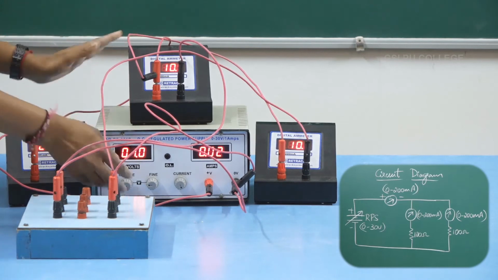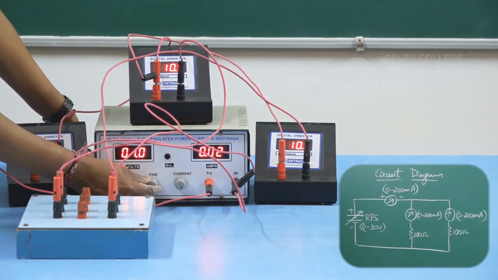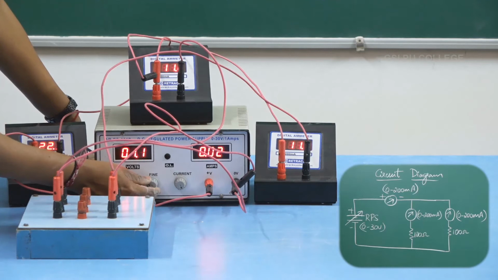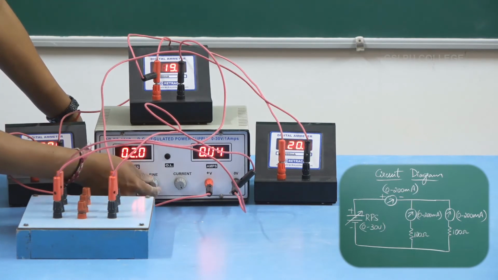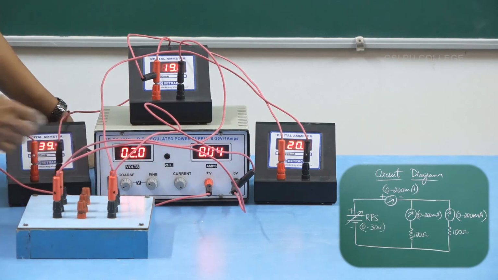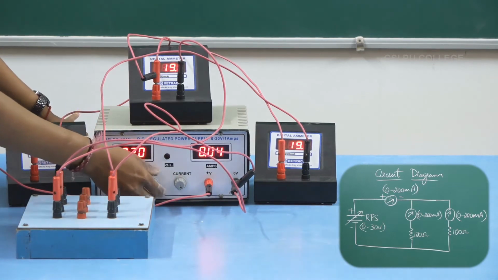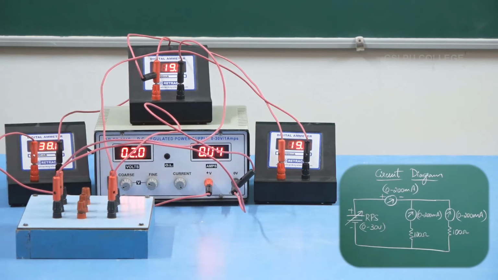For the second trial, let us vary the RPS voltage and set it to 2 volts. Use the fine knob and set the voltage of RPS to 2 volts. Now the RPS voltage is set to 2 volts. Accordingly, note down the ammeter readings. I is showing me a reading of 38.8, I1 is 19.5, I2 is 19.8.